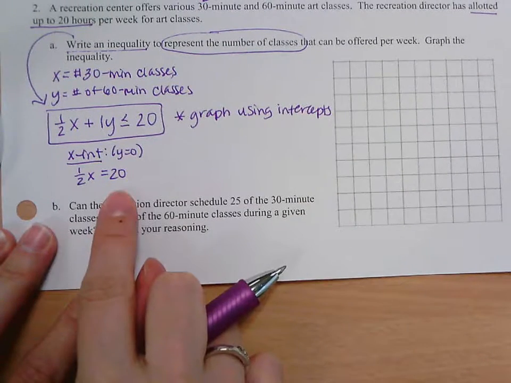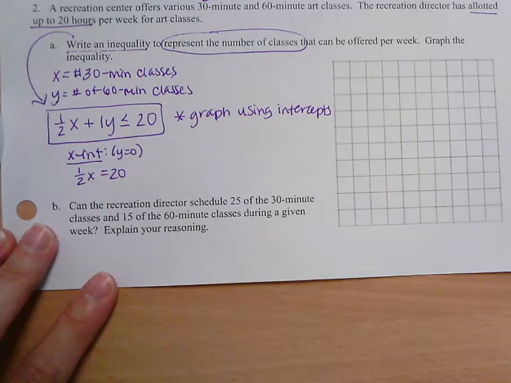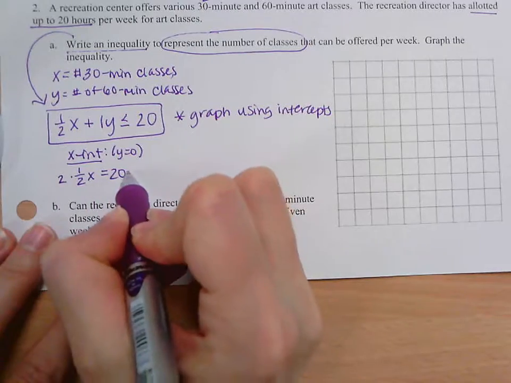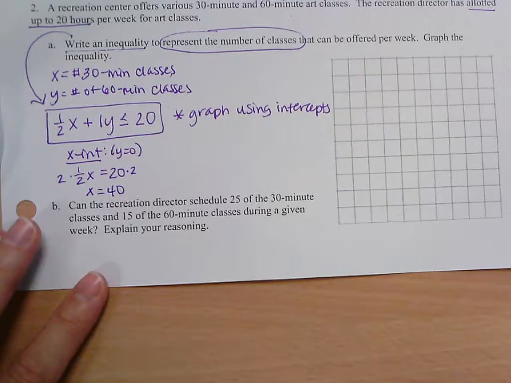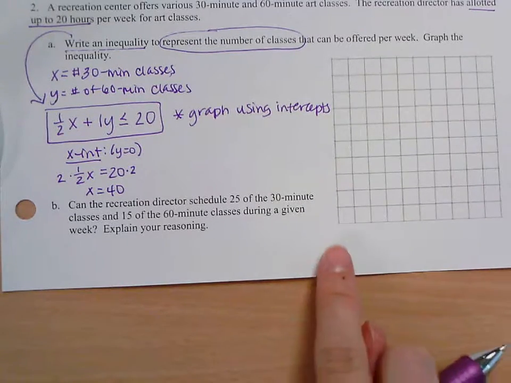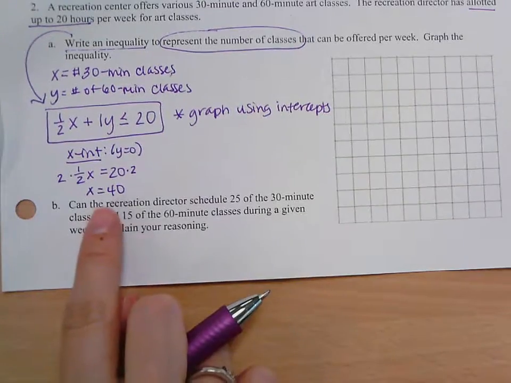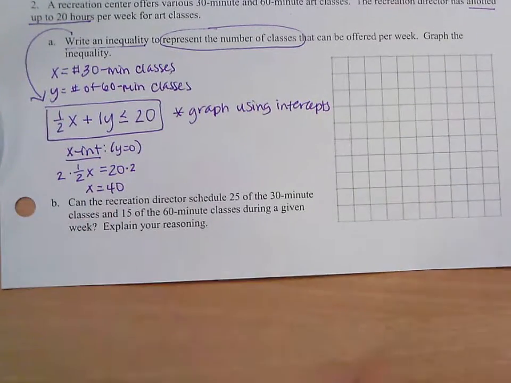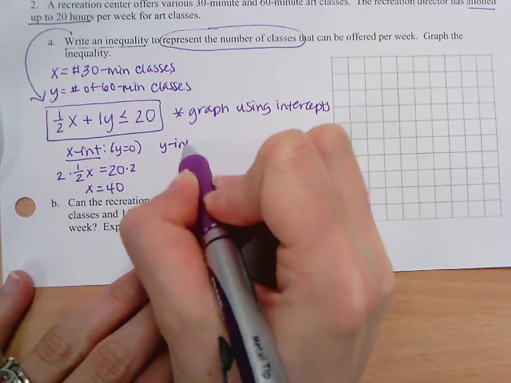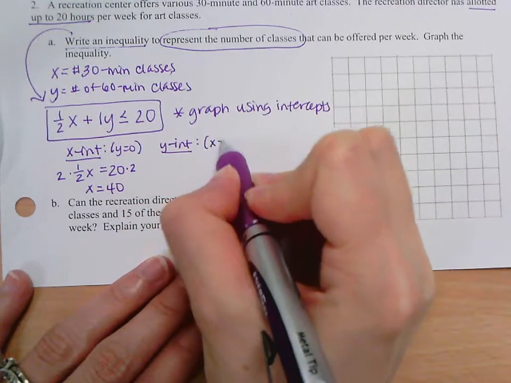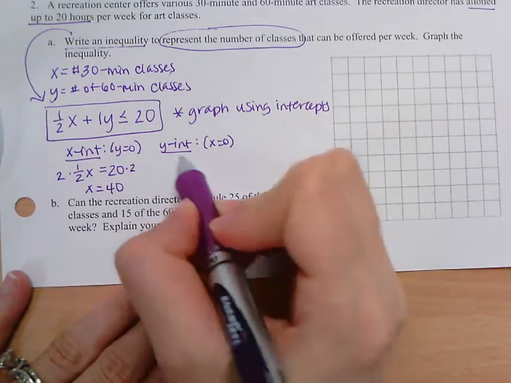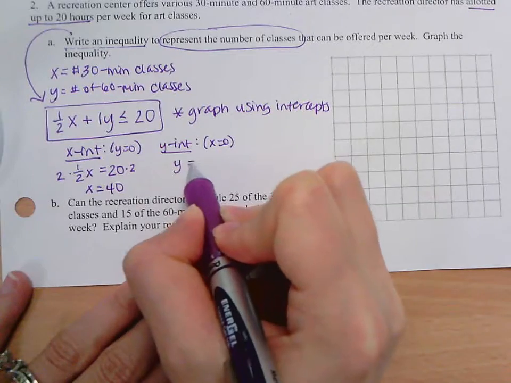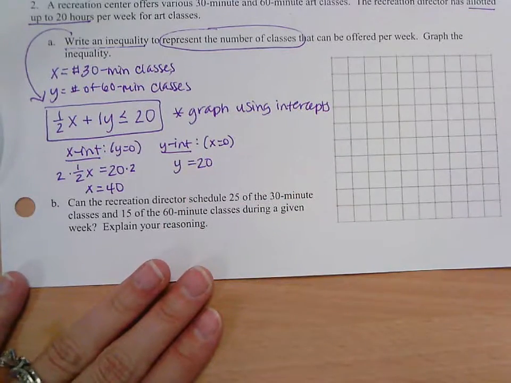And how do I solve this for x? Divide by 1/2, which is the same as multiplying by 2. So I can multiply both sides by 2. So x, my x-intercept is 40. So I know when I am labeling my x-axis, I want to be able to see the number 40 on there. And then to find the y-intercept, I just do the opposite. I put 0 in for x, and I solve for y. So the 1/2 times 0 would be 0, meaning I would just get 1y, or y equals 20. So that's my y-intercept.